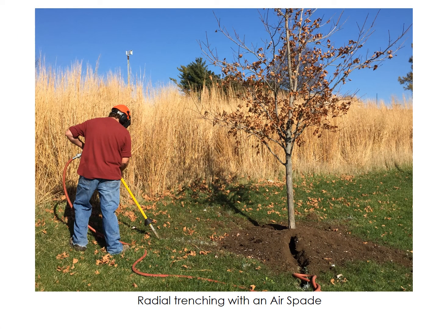Okay, so this is an air spade in use around a tree. So we're doing radial trenching around this tree. This tree was selected for radial trenching because the soil that the tree was growing in was compacted and there was not good air and water and nutrient percolation into the soil.